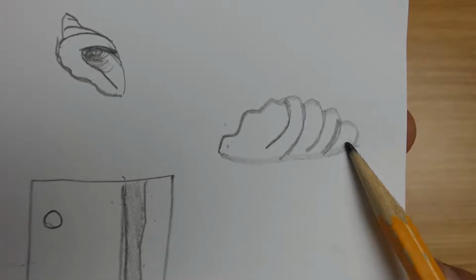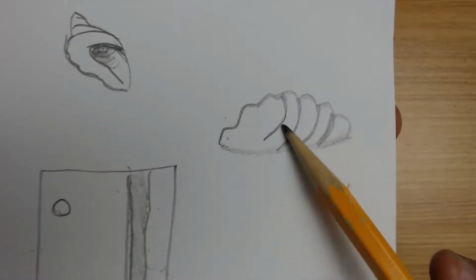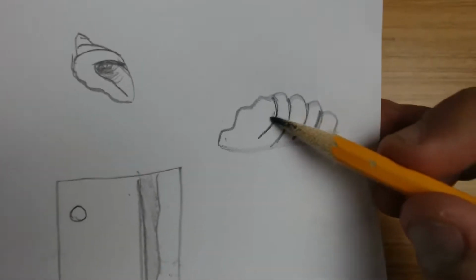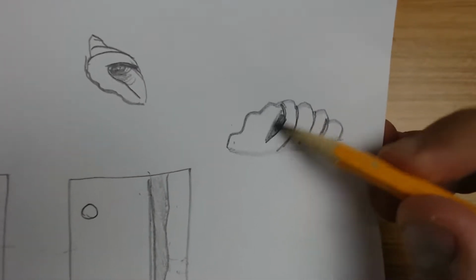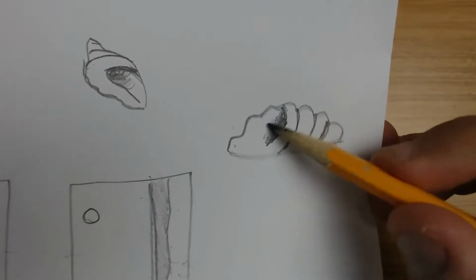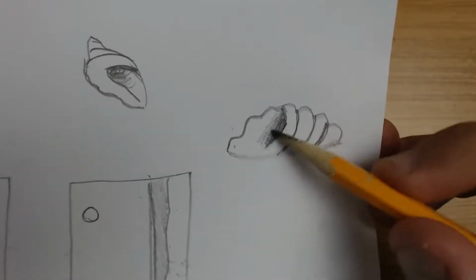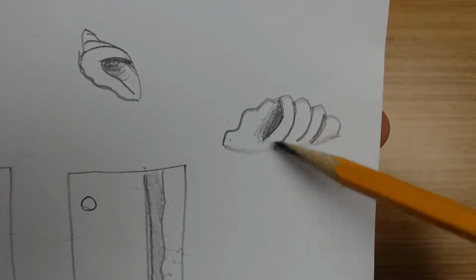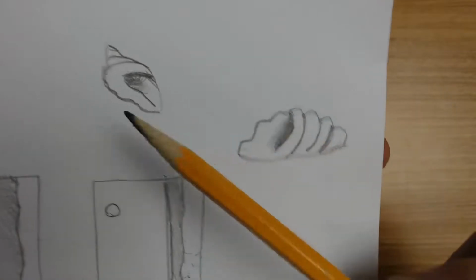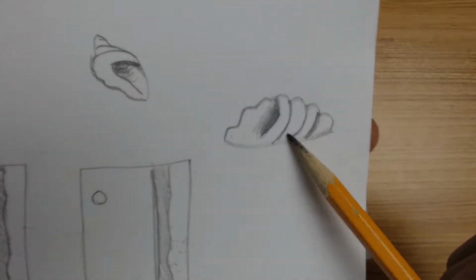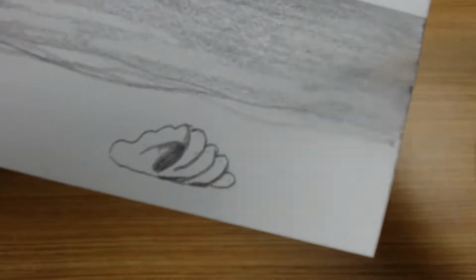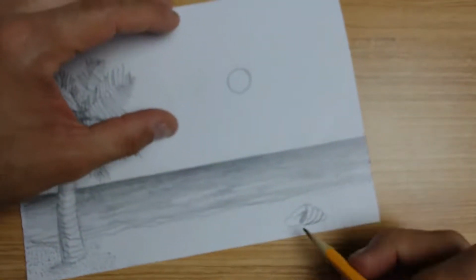You see? And then right in the middle where this first curve happens, I'm going to darken this here. What this represents is like if there's a hole in there, and that makes it a shell, just like this one. You see? That's exactly what I did here. So obviously this will be surrounded by sand.